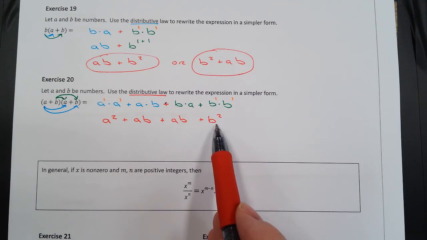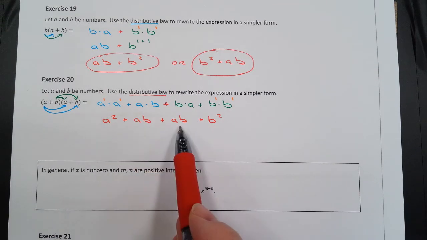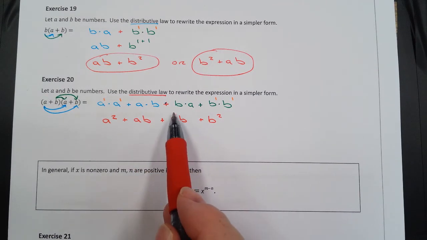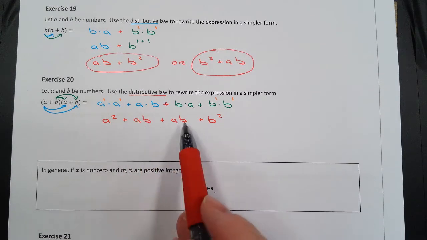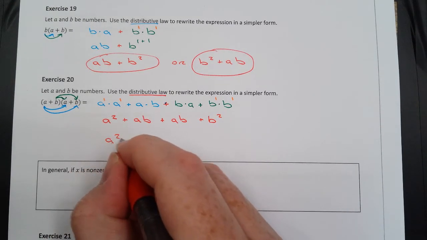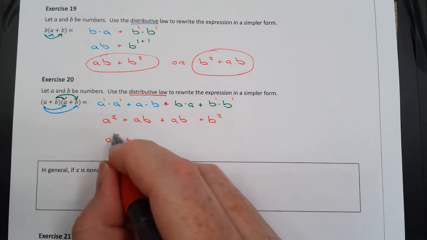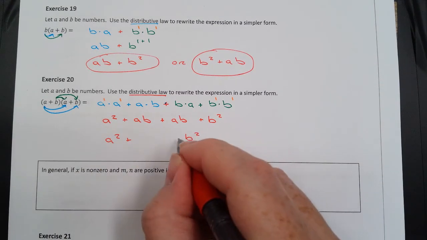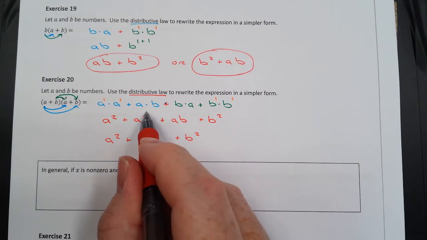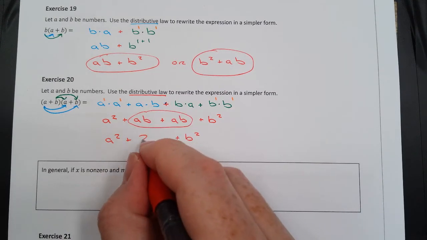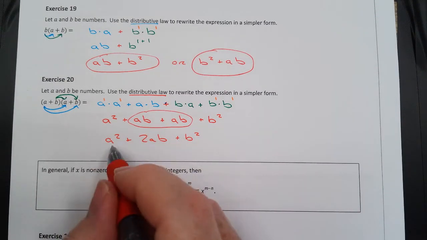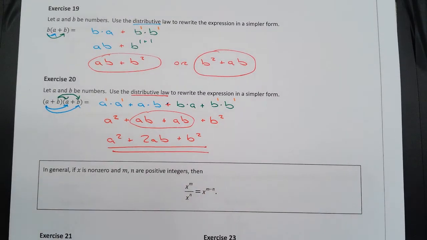There's something else we can combine here, because AB and AB look exactly the same. In fact, I have two ABs here. So I have A squared, which cannot be simplified, the B squared cannot be simplified, but now I have two ABs. So just write that down, two ABs. And that's your answer. That's the simplest it can get.